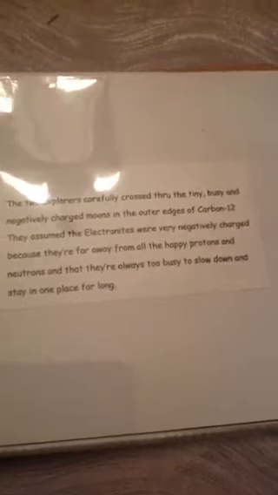The two explorers carefully crossed through the tiny, busy, negatively charged moons in the outer edges of Carbon-12. They assumed the electronites were very negatively charged because they're far away from all the happy protons and neutrons, and that they're always too busy to slow down and stay in one place for long.